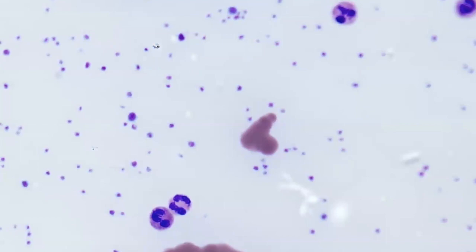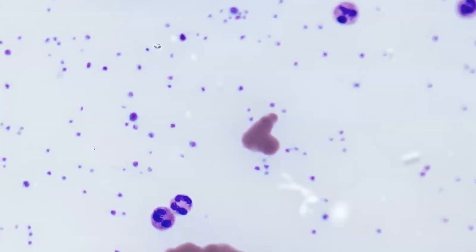And as far as the red cell indices are concerned, in vitro red cell agglutination causes a false decrease in the automated red cell count and a false increase in the MCH, MCHC, and MCV.